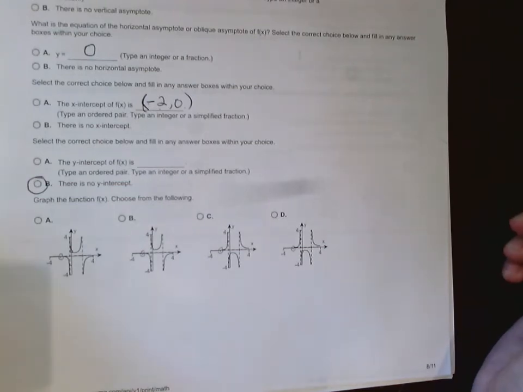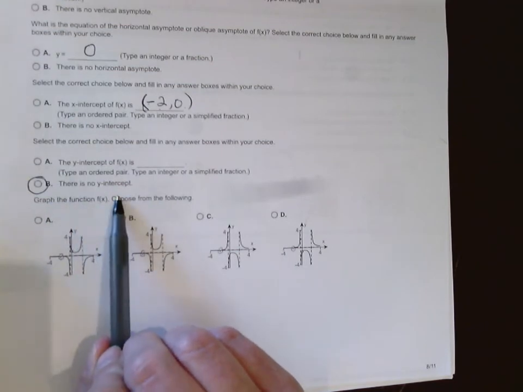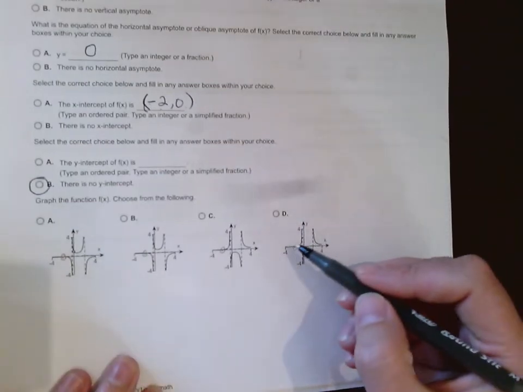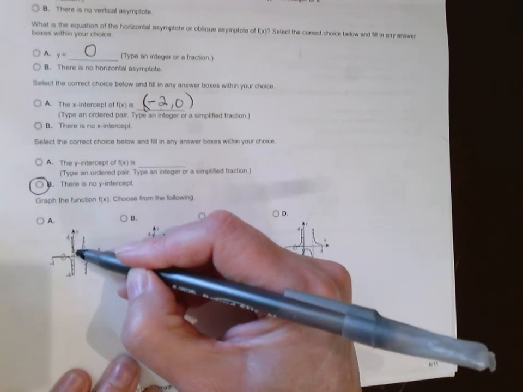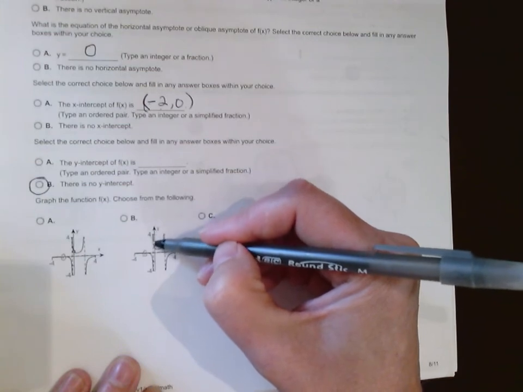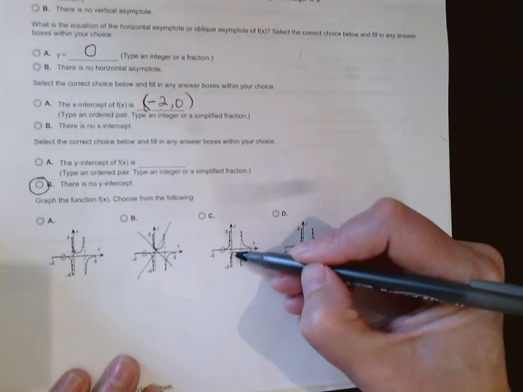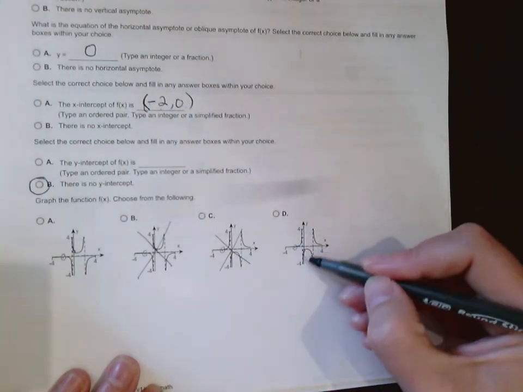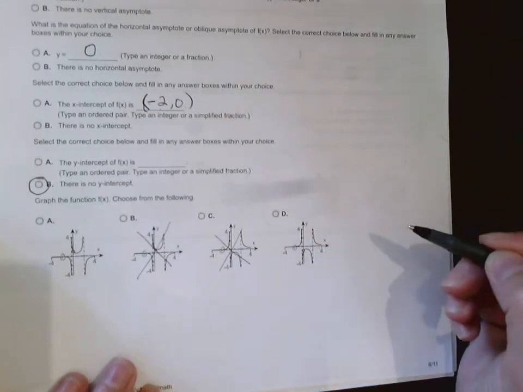Now, here's where we're going to have a lot of help. What does this mean? There is no y-intercept, which means it doesn't cross the y-axis. Now, look at this one. Here's my y-axis. Now look, this looks like it's going to cross it, but look, there's a hole there. So it doesn't cross the y-axis. Look, this one crosses through the y-axis, so it's not that one. This one, right here, crosses through the y-axis, so it's not that one. This one also doesn't cross through the y-axis, which means there's a hole there also.